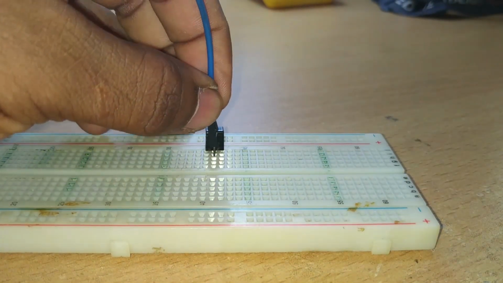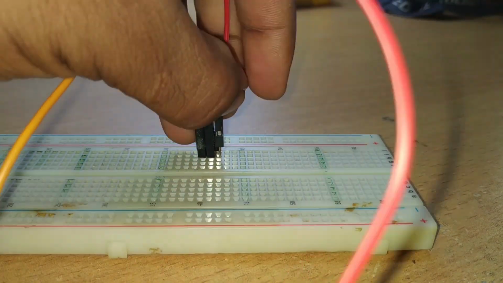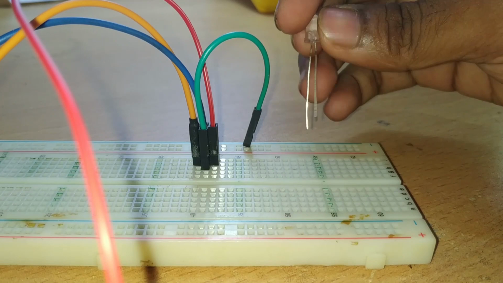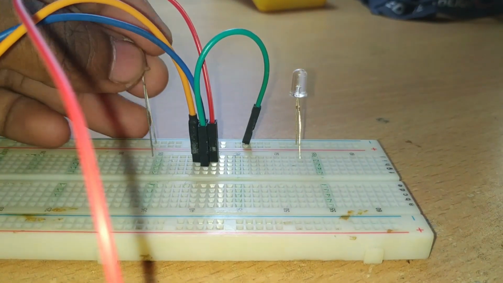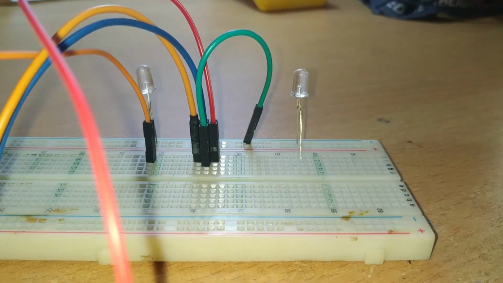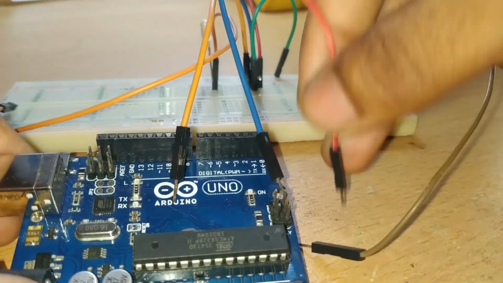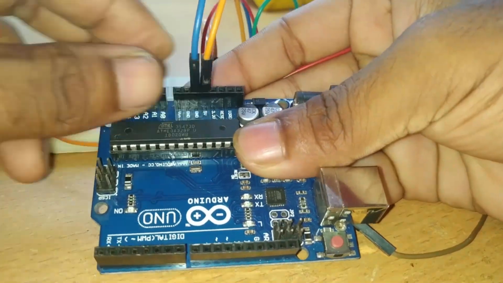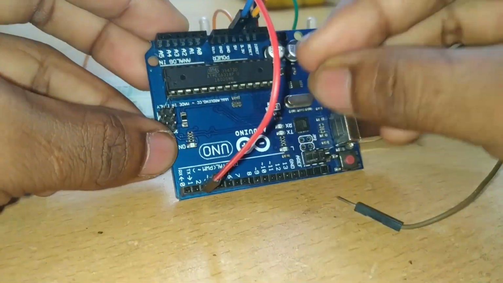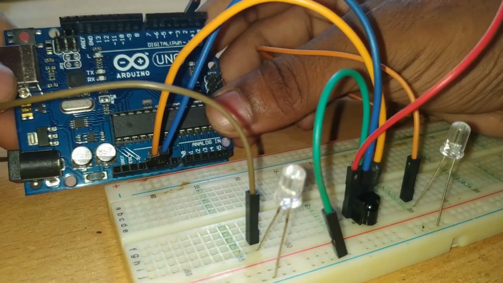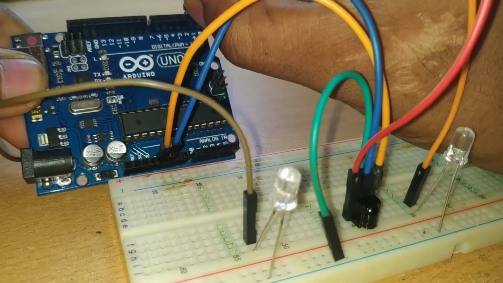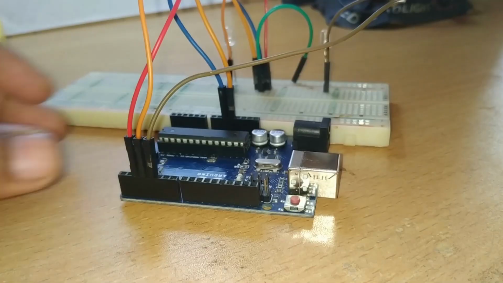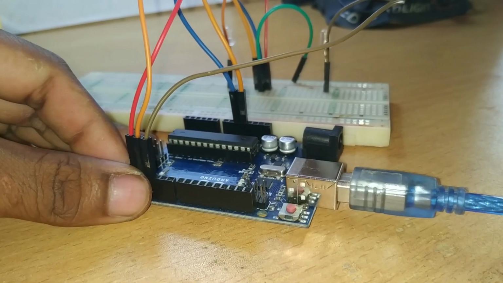First of all, I mount all the parts on my breadboard and connect jumper wires to short the IR receiver ground pin and the LED ground pin. Then connect the IR receiver power pin to the Arduino 5V, and the ground and the IR receiver data pin to Arduino digital pin number 2. The LED pins will be connected to Arduino digital pins 3 and 4, and connect the Arduino with the computer.